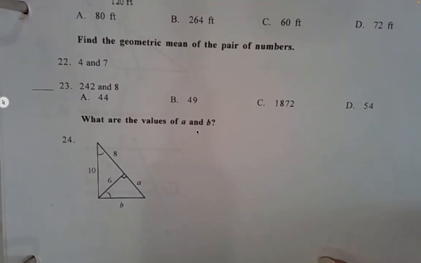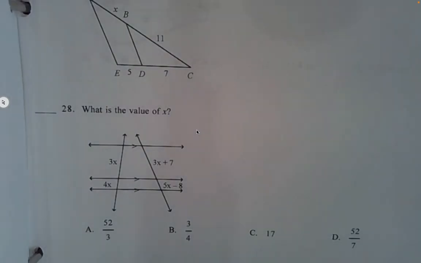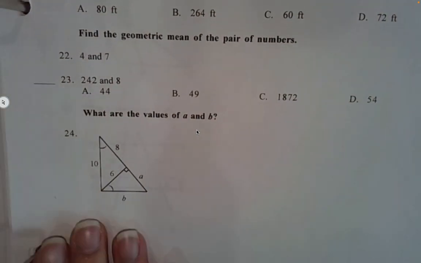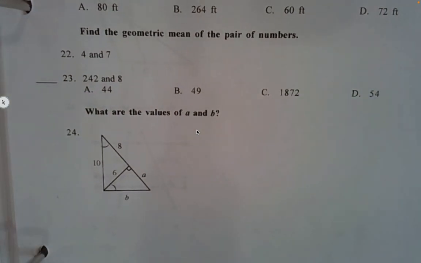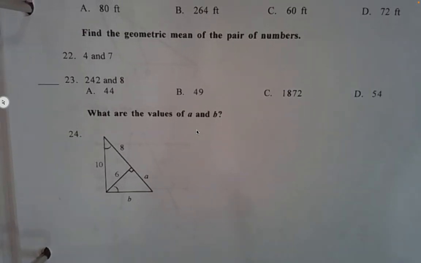Okay, number 24. Y'all, we're getting there. Didn't I take two of these off? You took 21, 26, and 28. I didn't take 24 off. I just told y'all to wait on 24.